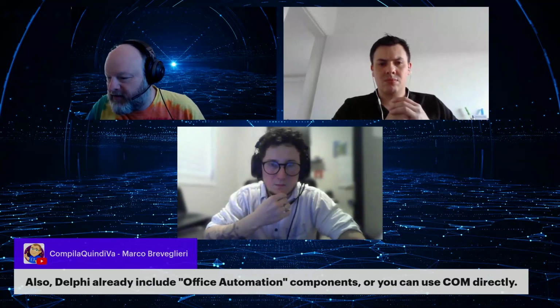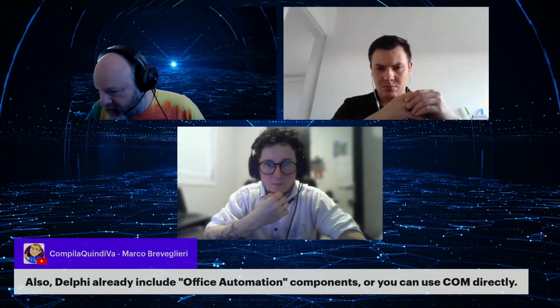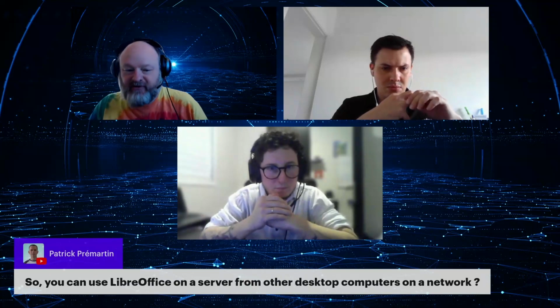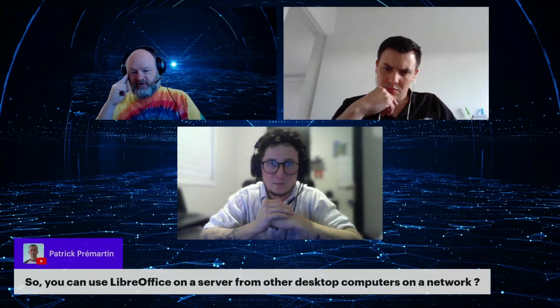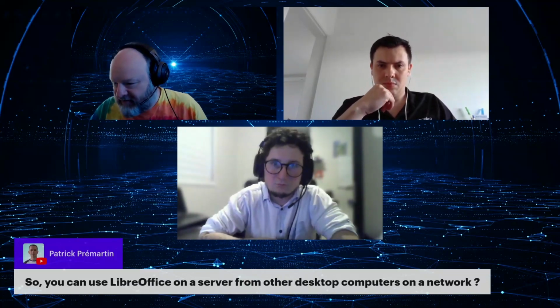So it was pointed out that there are office automation components already in Delphi that use COM. That's true. I have not used those in a while, but it's good to see that there are these here for LibreOffice too. And so Patrick's just asking for clarification. So you could have LibreOffice on a server and use that from other computers on the network.